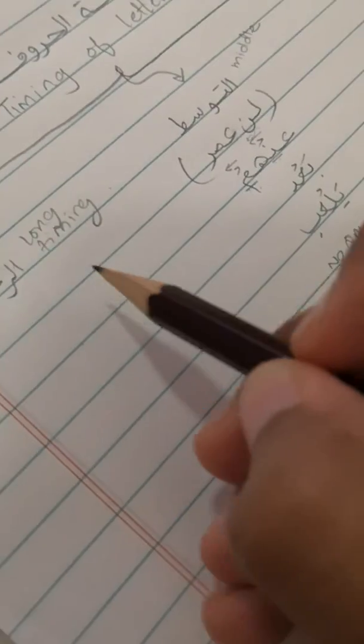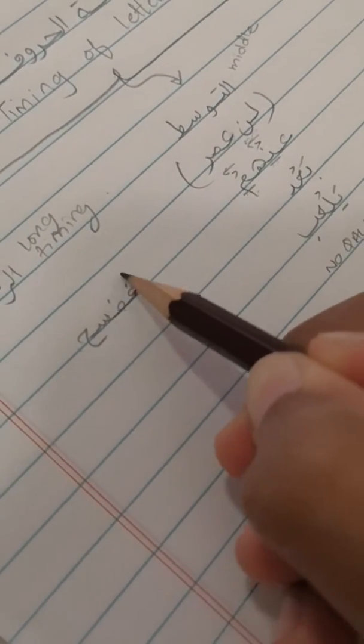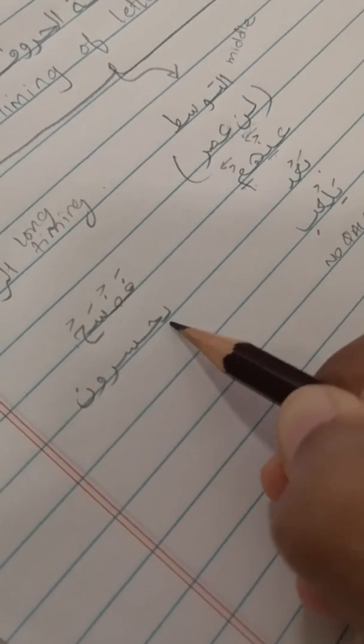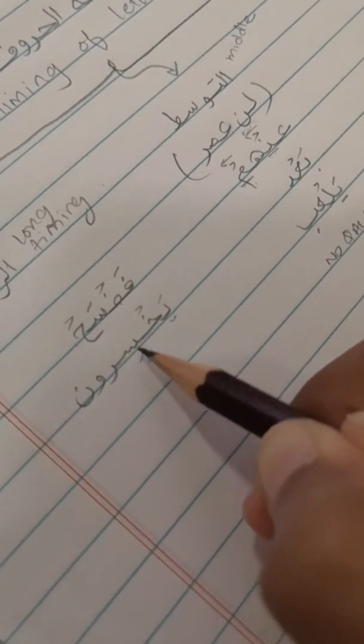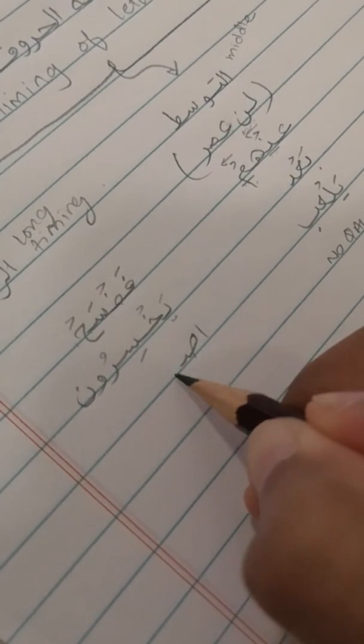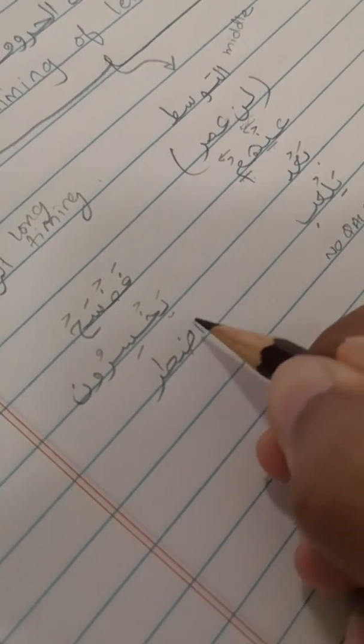For example, we have the words fafsah, or yakhsiruna, or ad-dar. You have to give enough time for the letter to run, for the sound of the letter to run. Fafsah, yakhsiruna, ad-dar.